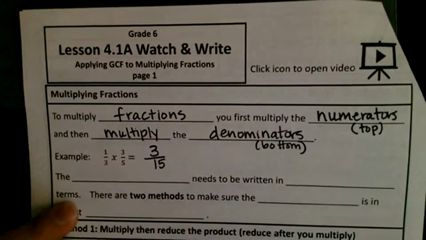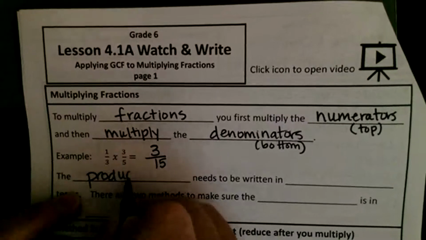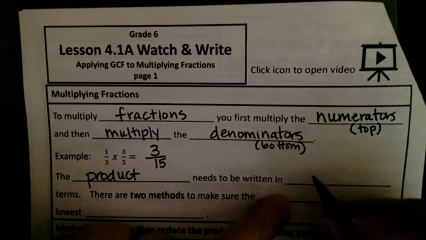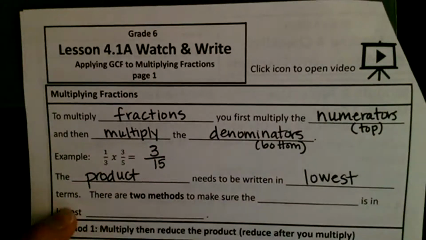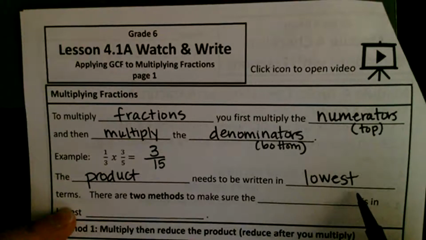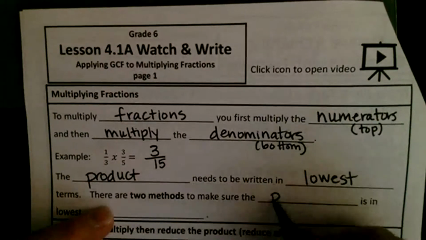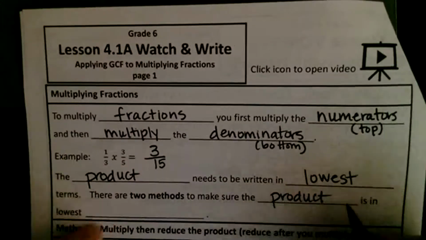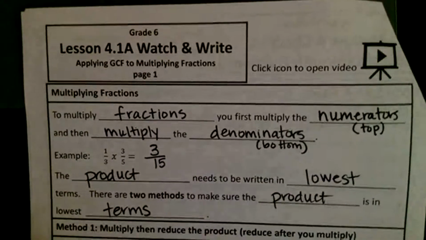Okay? But we're not done because the product, or the answer, needs to be written in lowest terms. Okay? The product needs to be written in lowest terms. Sometimes you'll hear people say you have to reduce the fraction to lowest terms, or you have to simplify the fraction to lowest terms. Okay, it's all the same thing. There are two methods to make sure the product is in lowest terms. So there are two ways to do this.